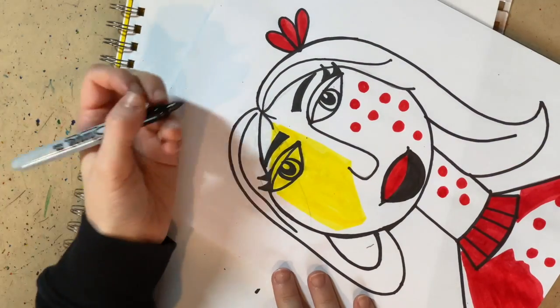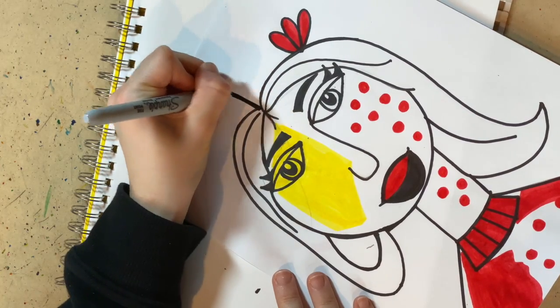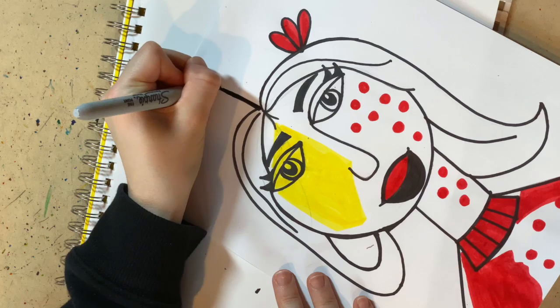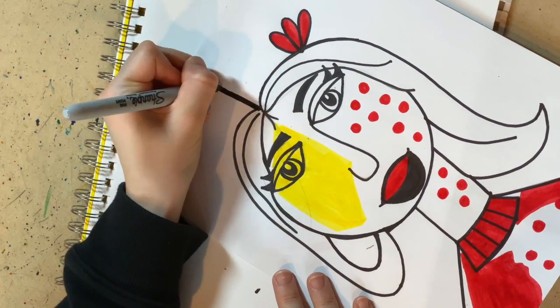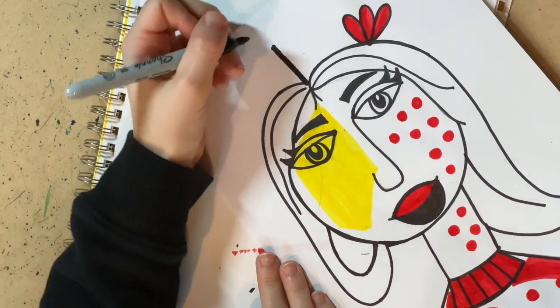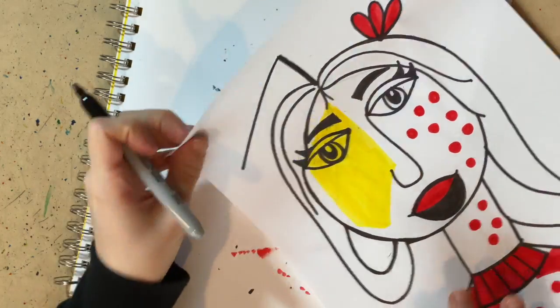Now I'm going to create a little border here. And you could do this with pencil, and I suggest you do it with pencil. I'm just using the black marker to show how easy this could be. And now I'm gonna take the black and go down.